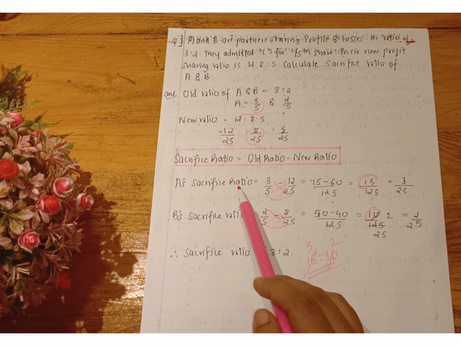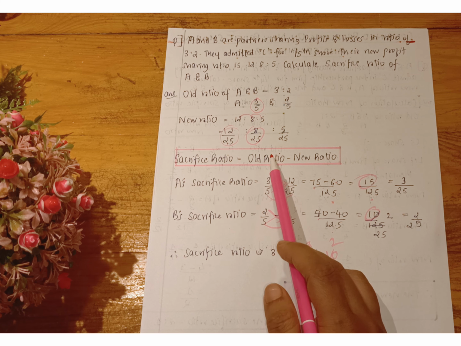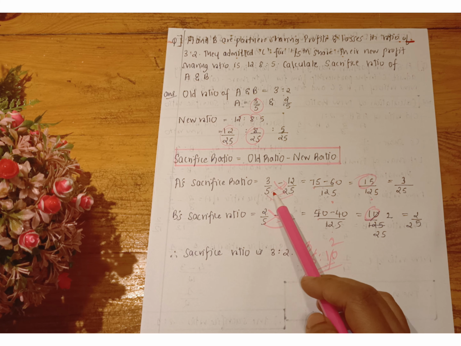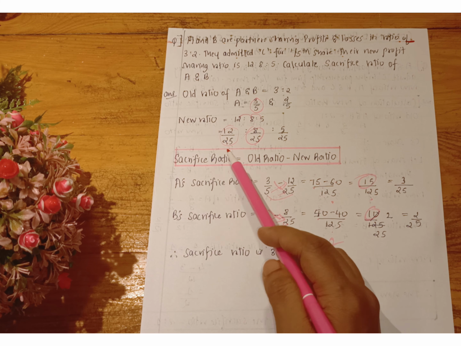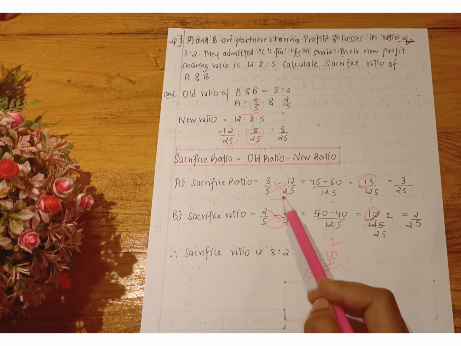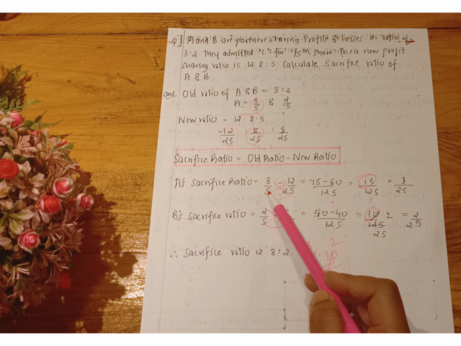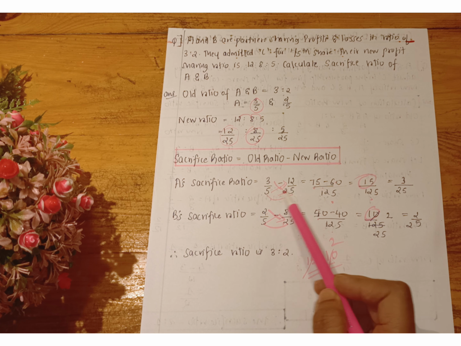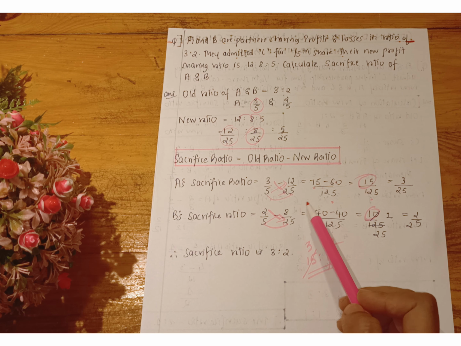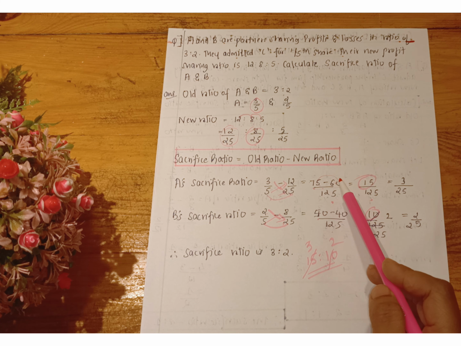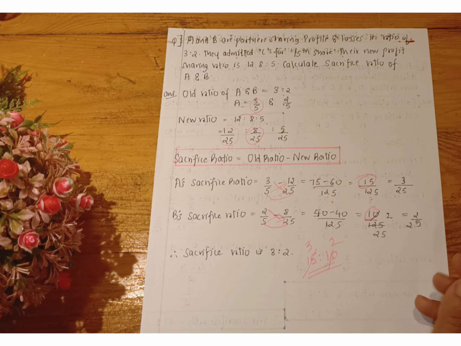Calculate A's sacrificing ratio. First is the old ratio. Old ratio of A is 3/5 minus the new ratio of A, which is 12/25. Again multiply from this side. 3 into 25 is 75 minus 12 into 5 is 60. Divide by 5 into 25, which gives you 125. So 75 minus 60 will be 15/125.